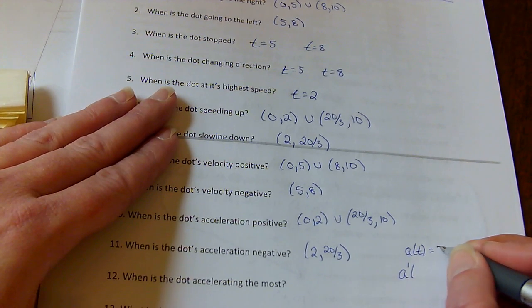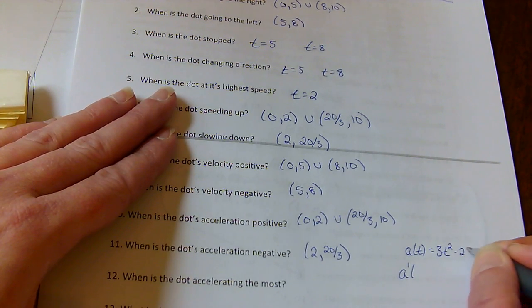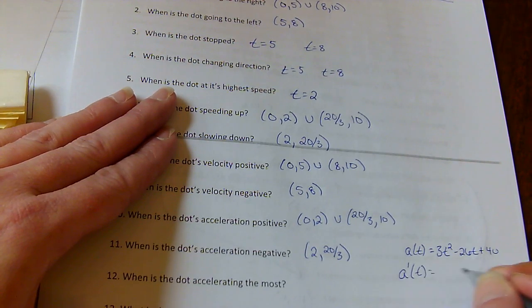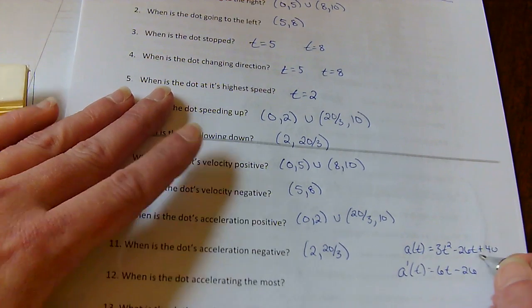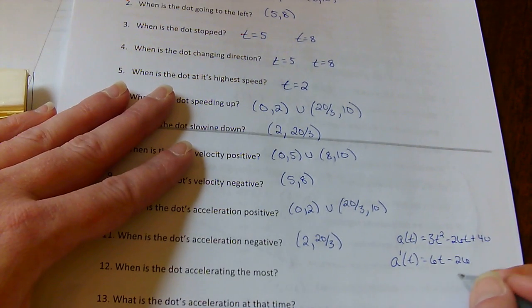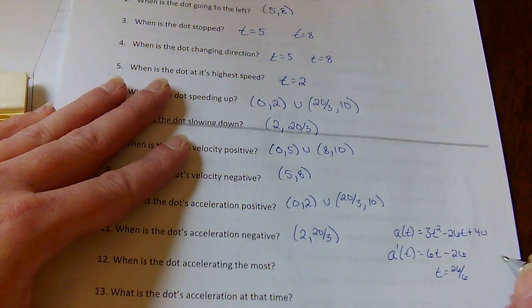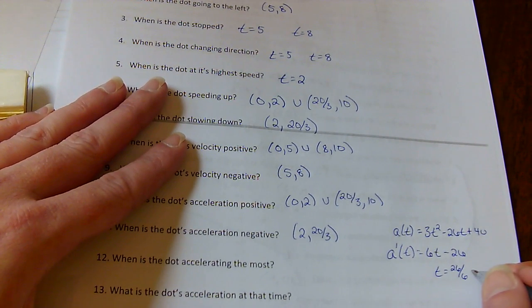It was 3t squared minus 26t plus 40. So the derivative is 6t minus 26. That is 0 when t equals 26/6, which would be 13/3.